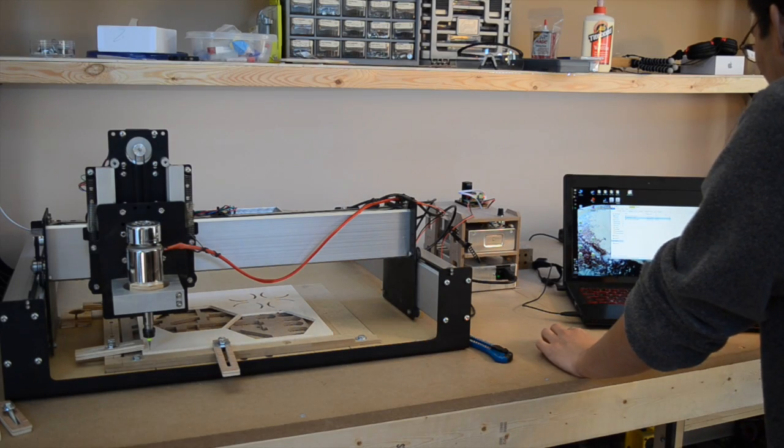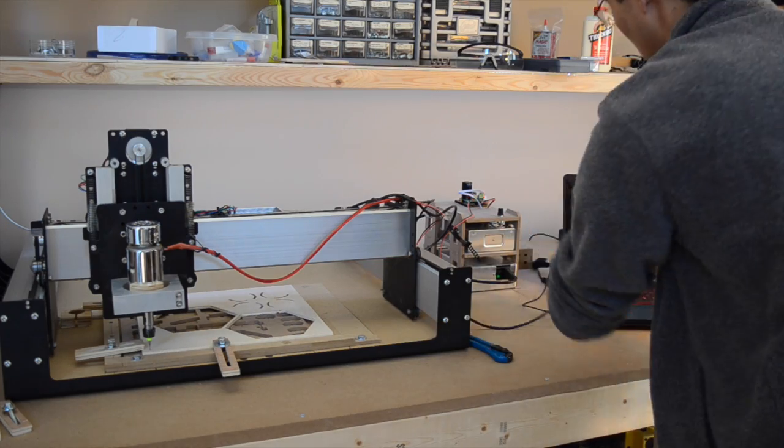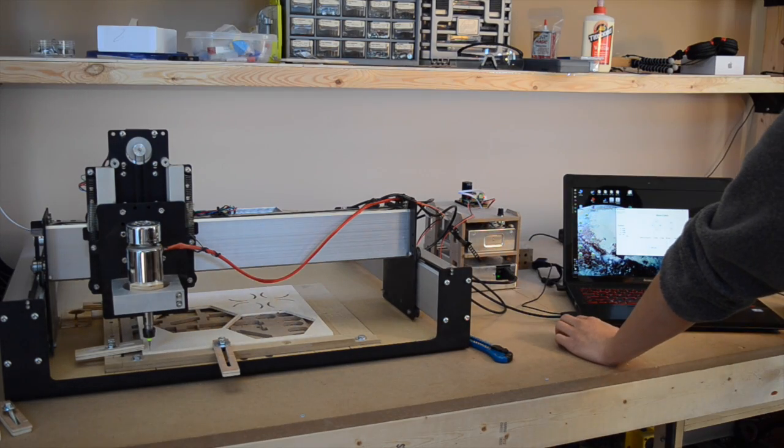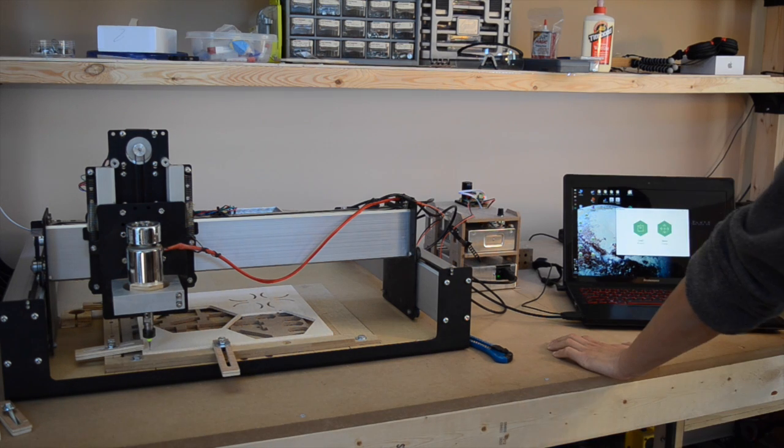MakerCAM, Easel, and Carbide Create are 3 basic programs you can use to set up your 2.5D jobs and create Gcode for flat shapes. The next step is to stream your programs to your Shapeoko and start cutting, and that will be the subject of my next video.